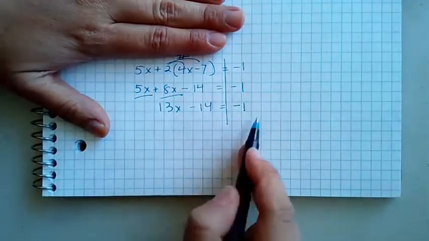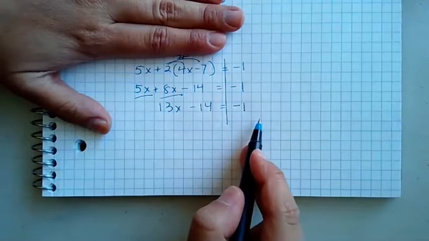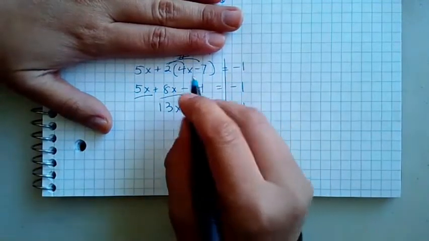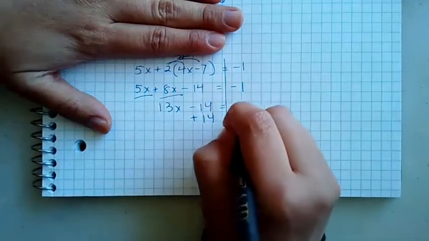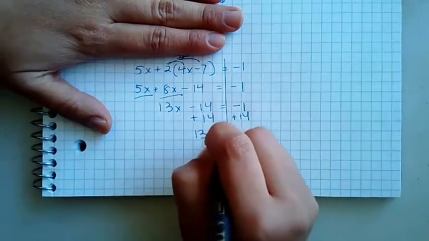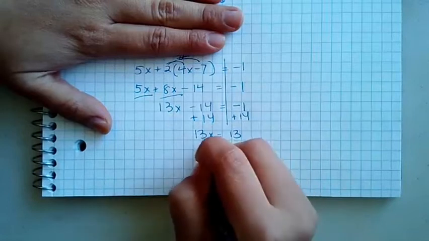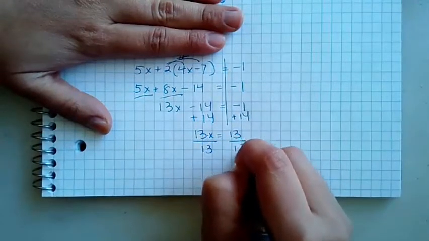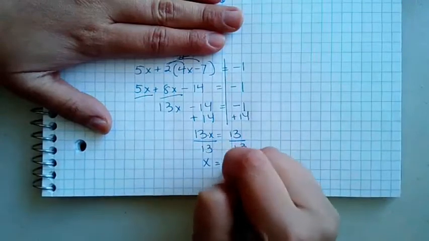The other thing is if I have variables on both sides, I get them on one side. I don't here, so I just leave it. And I'm going to start to undo. So I'm going to add 14 to both sides. We get 13x equals 13. I'm going to get x alone by undoing this multiplication and dividing both sides by 13. And I get x equals 1.